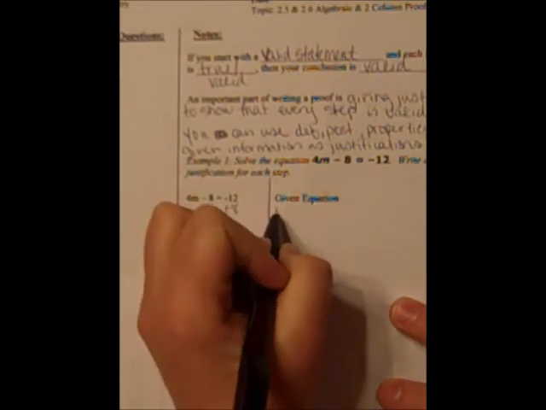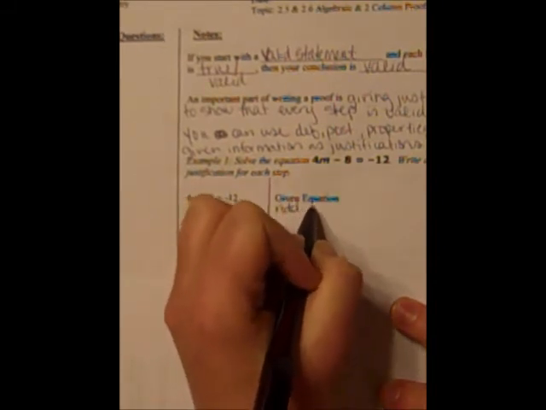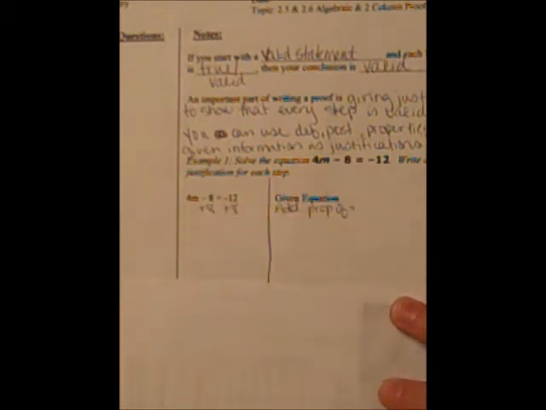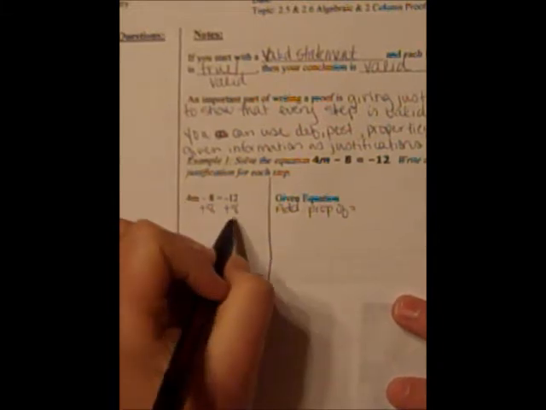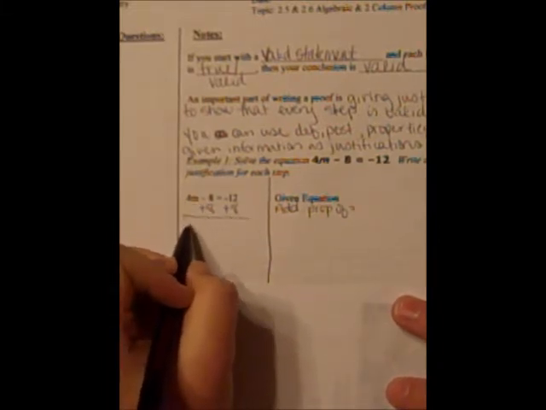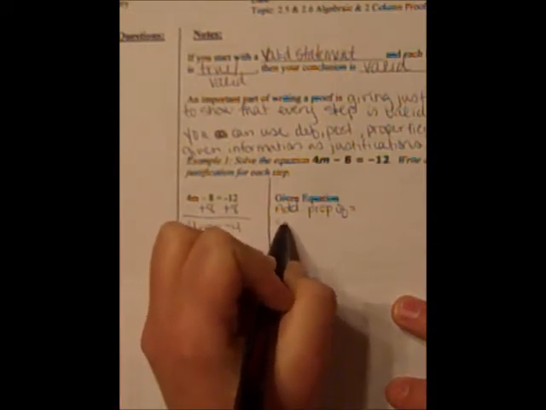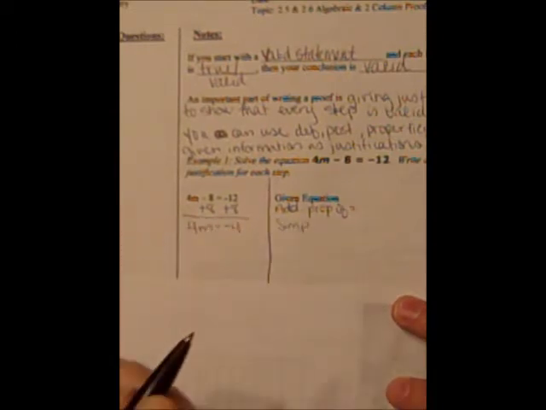Well, what did I do? I added. So this is the addition property of equality. And you can abbreviate, but you have to have all of that, not just shortcut. Then I'm going to simplify. 4m is equal to negative 4. Okay, so I simplified, so I need to tell them what I did.